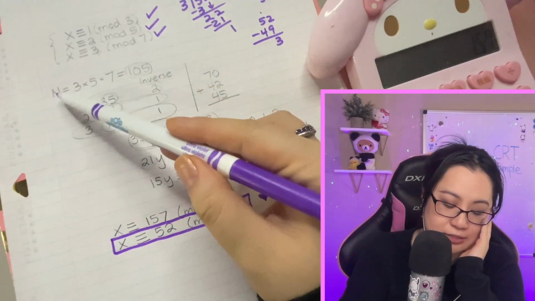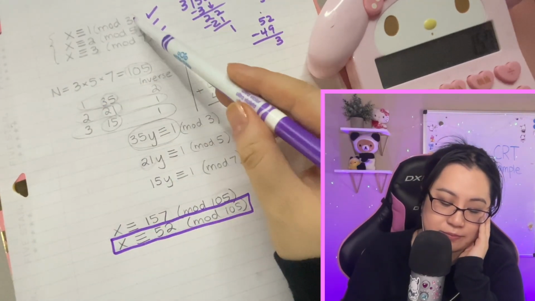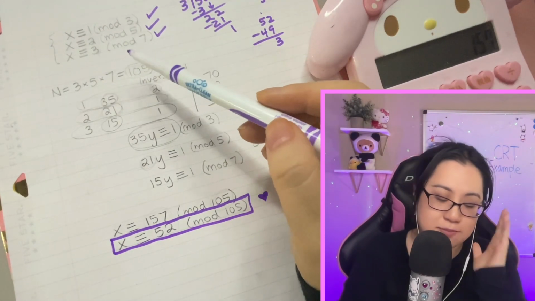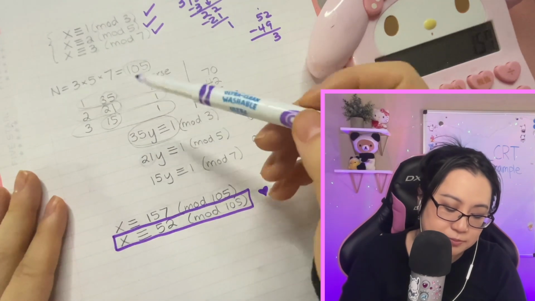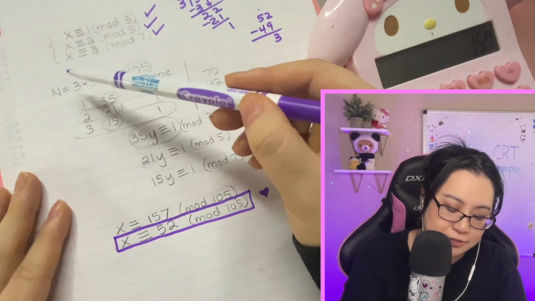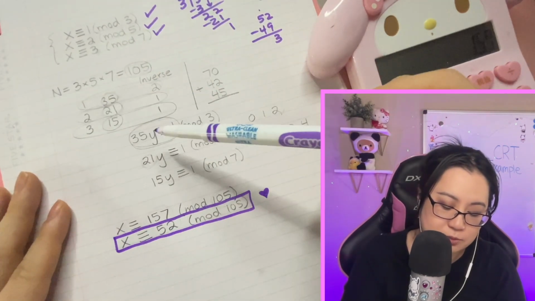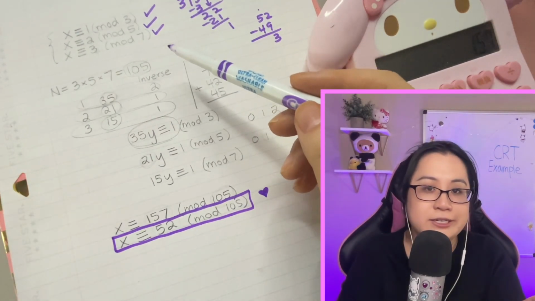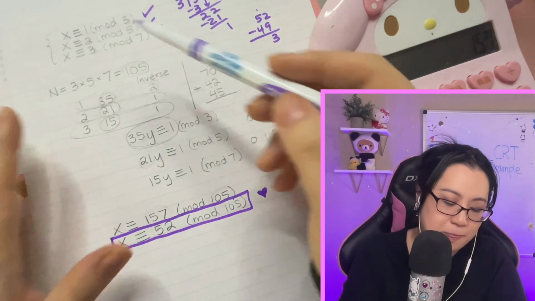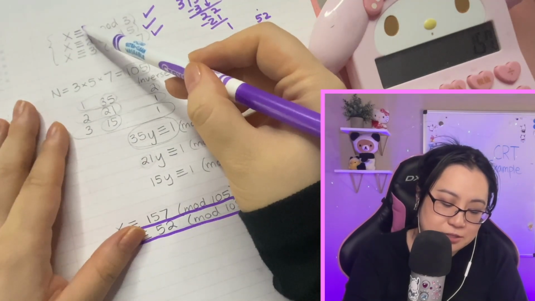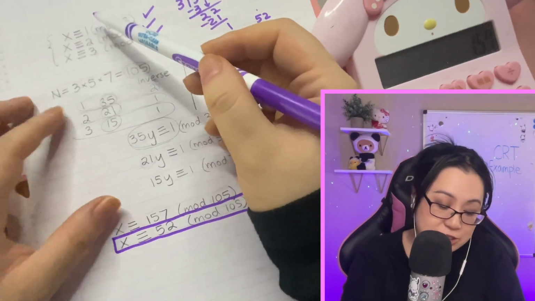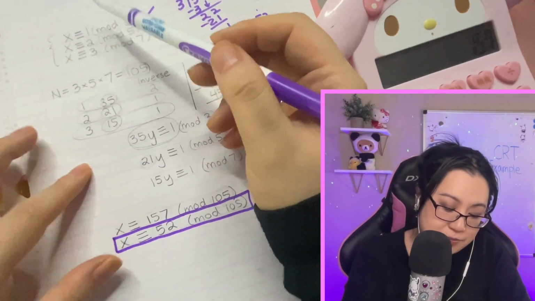Then next multiply them together to get a product. So your answer is going to be mod that number. Then you can make this table, or you can do it all in one step, but just know you're doing different calculations at the same time. Write out the congruence conditions in a row.